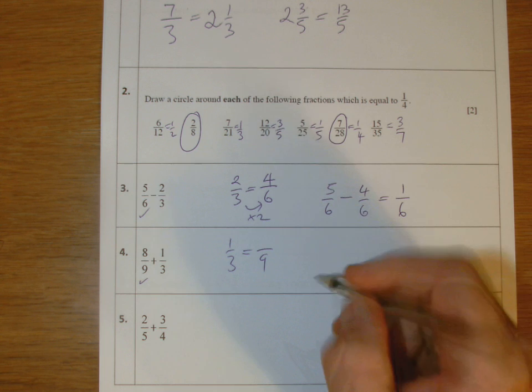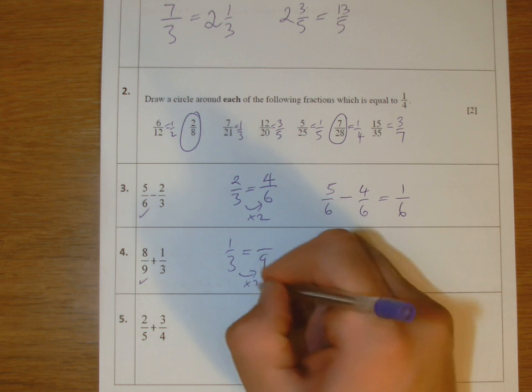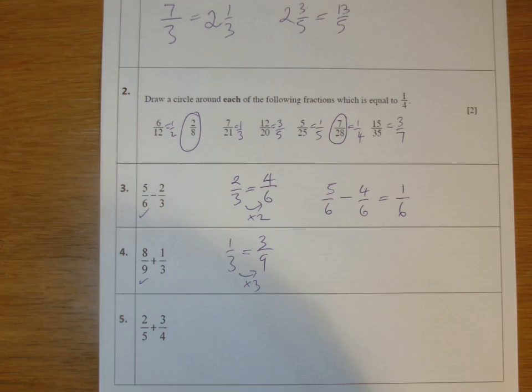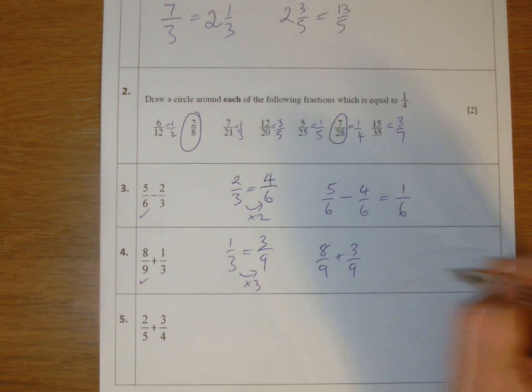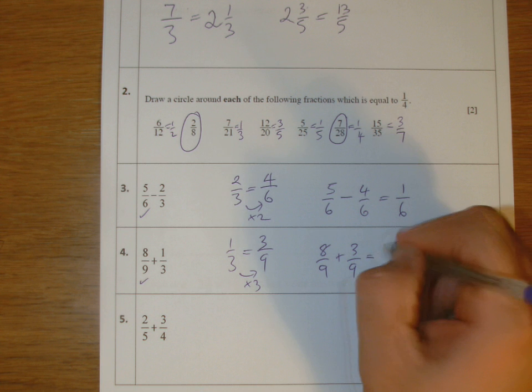So it's out of 9. And if you think about it, you've got to times it by 3. Times the top by 3, so you get 3/9. So you have 8/9 plus 3/9. Add them, that actually gives you 11/9.